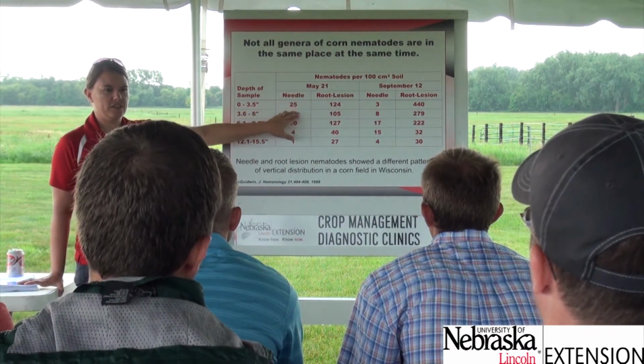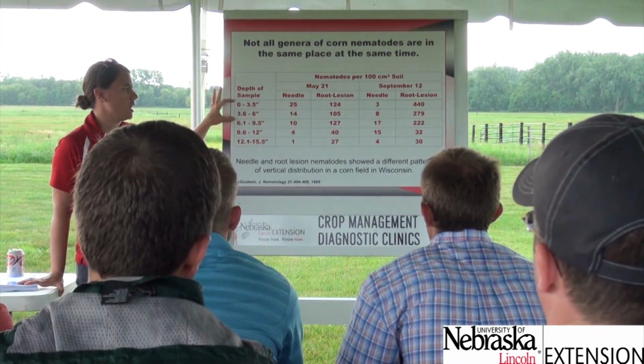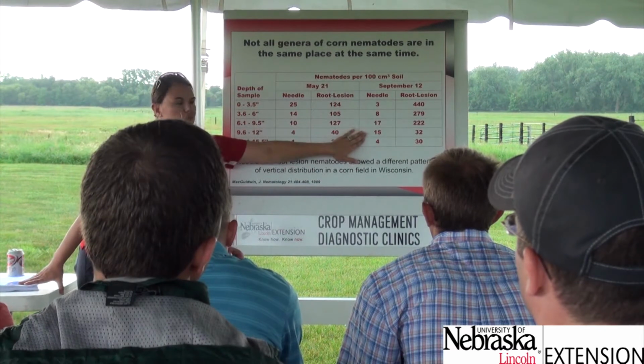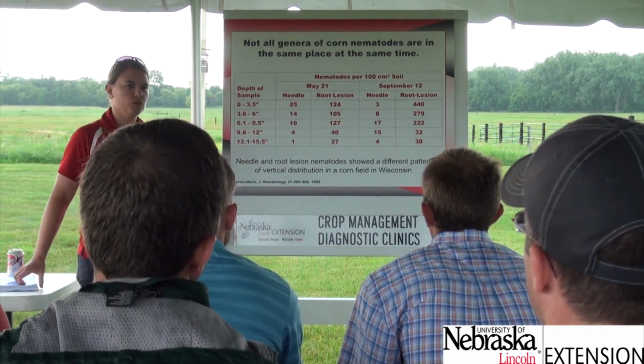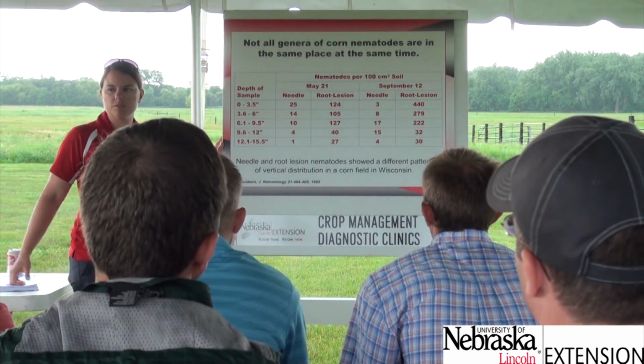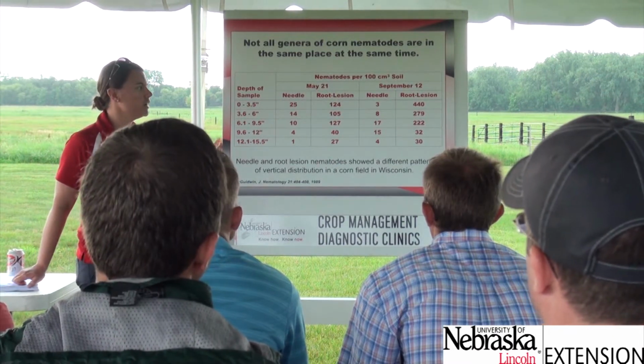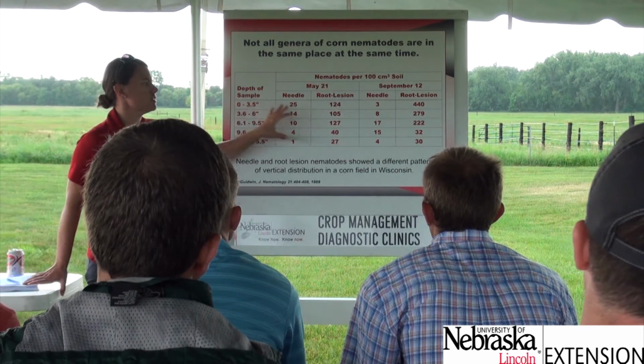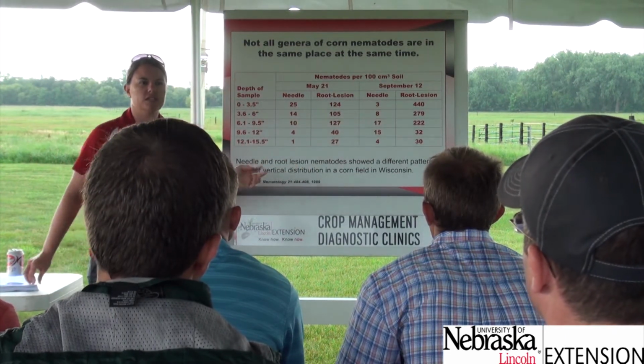What you'll notice early in the season, you'll find these big needle nematodes in the top 6 inches, maybe 9 inches of the soil. But later on, most of them have moved down. They're moving down with the roots. So if you only probe down to 8 inches, you might have missed them completely and won't know that you had a problem. If you're looking at the root lesions, you'll notice most of those are in the top 9 inches all throughout the season.